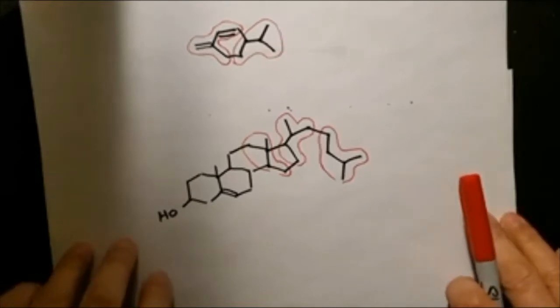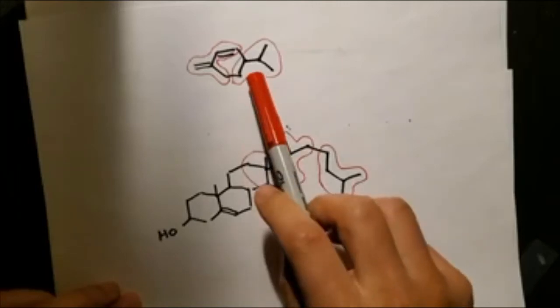So, you know, in organic multi-step synthesis, it is important to see where some pieces that you use end up in the product. It's tricky and it needs practice.